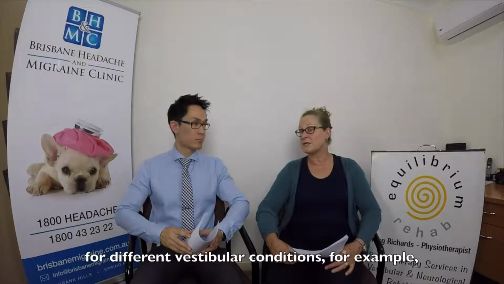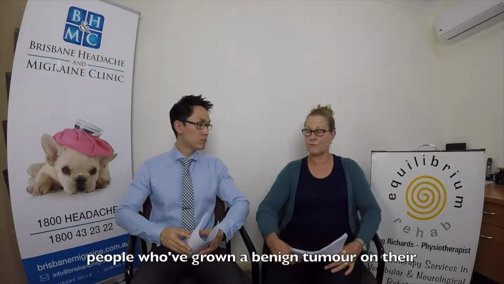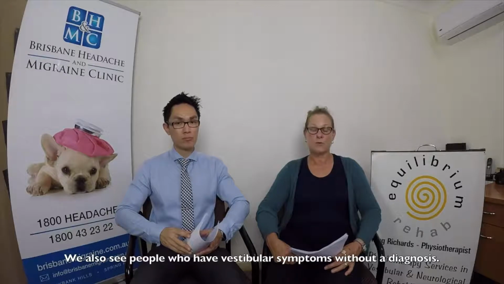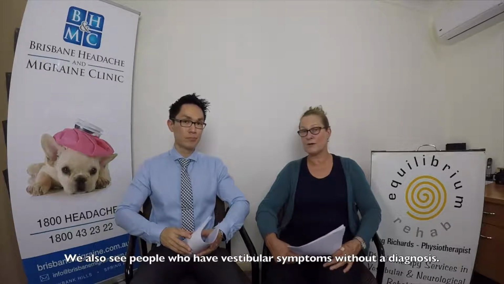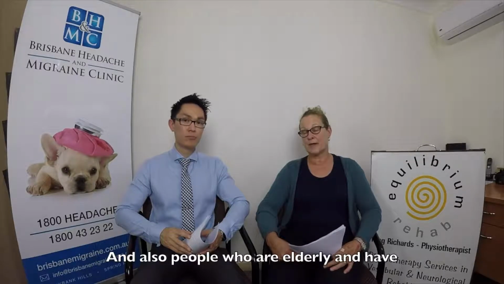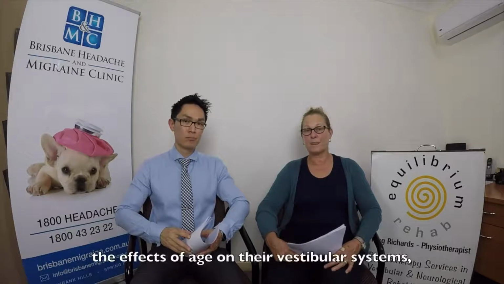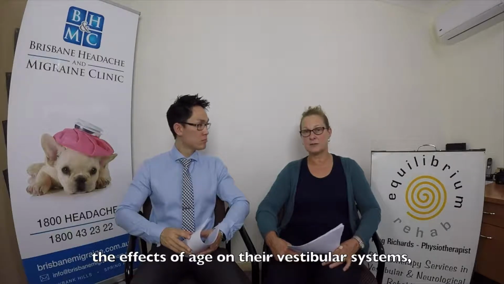We also see people pre and post surgery for different vestibular conditions, for example, people who've grown a benign tumour on their hearing and balance nerve, known as an acoustic neuroma. We also see people who have vestibular symptoms without a diagnosis, and also people who are elderly and have the effects of age on their vestibular systems, and hoping to help them with preventing falls.